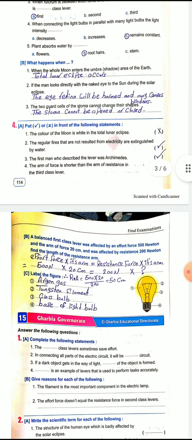Point B. Problem. As we learned before, to solve a problem, the first step is to write the rule. The rule says that effort force by its arm equals resistance force by resistance arm. Okay?